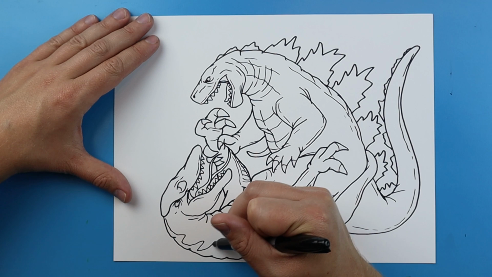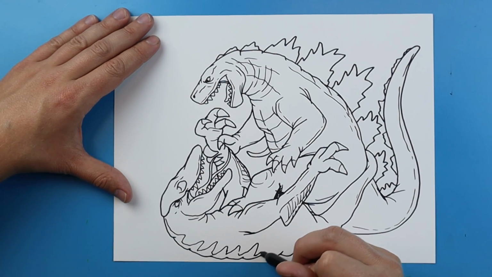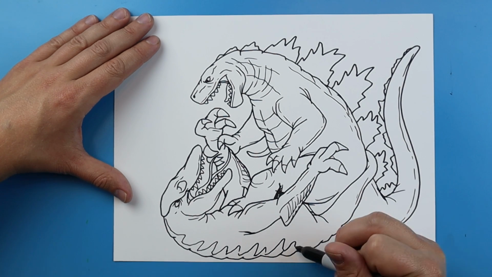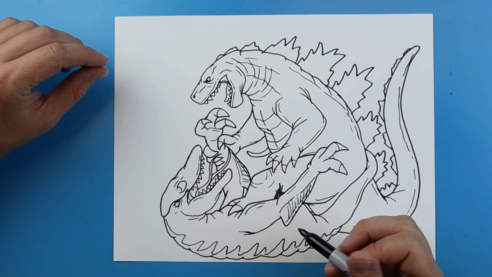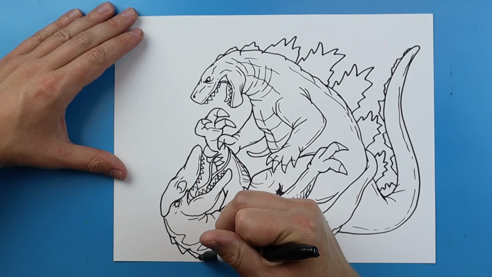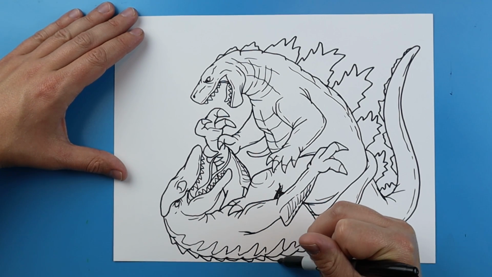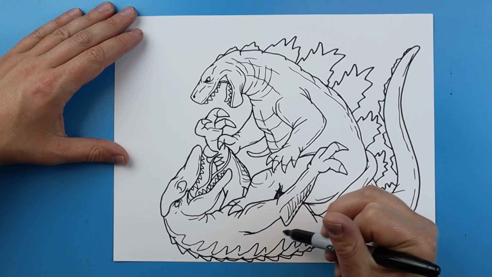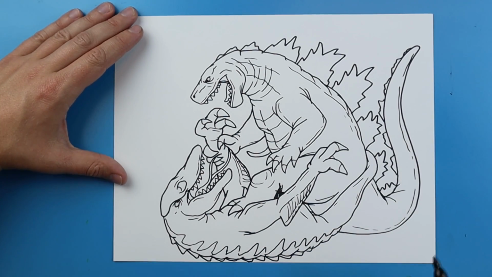I'm going to make some of these kind of curved little line patterns back here just to show where that kind of bony plated skull pattern is right behind his body. He's got all those kind of crazy little bone patterns, and I'm going to add some quick little spikes down here as well just to add some detail to here. Going to add some more details right there.